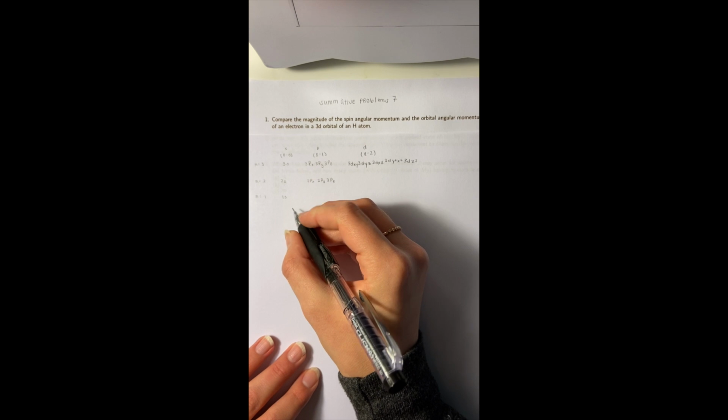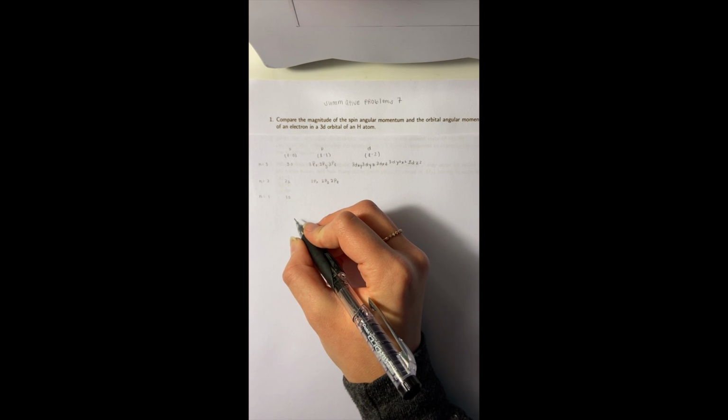It just shows the s, p and d and then n equals 3, 2, 1. It's just helpful to remember those values. So we have the spin angular momentum and the orbital angular momentum. First we will start with the spin angular momentum.